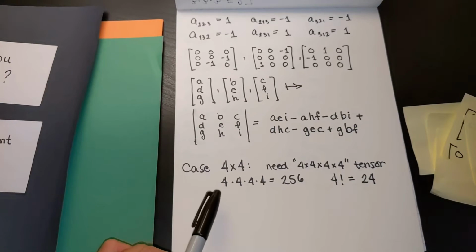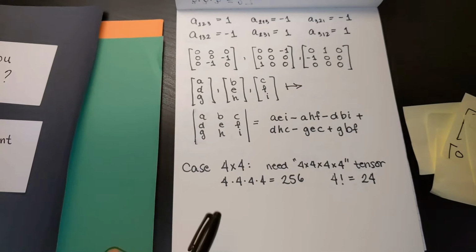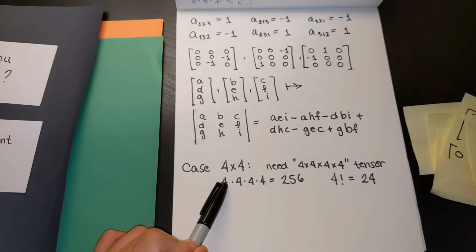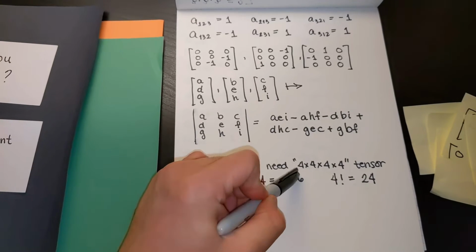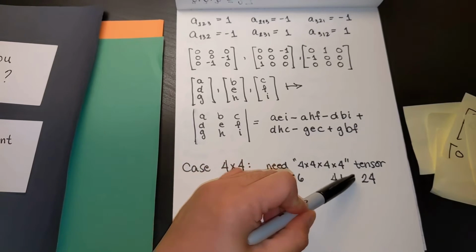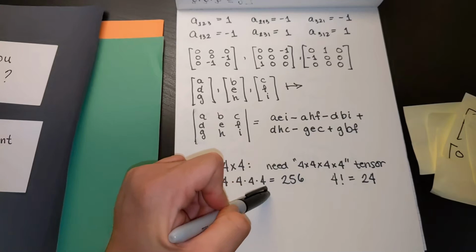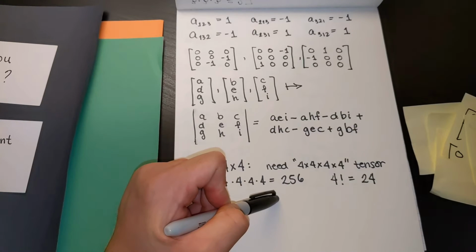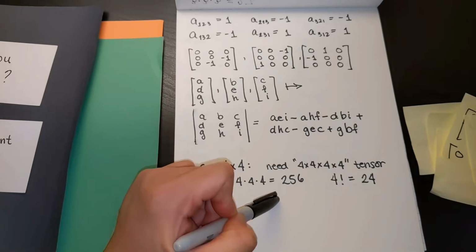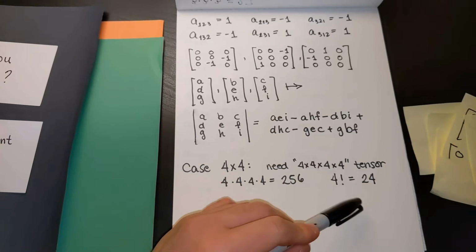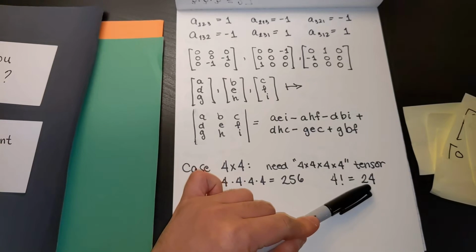Now, for a 4 by 4 matrix, we would need a 4 by 4 by 4 by 4 tensor. That's 256 numbers. Good thing most of them are zeros, but we still need 4 factorial non-zero numbers.